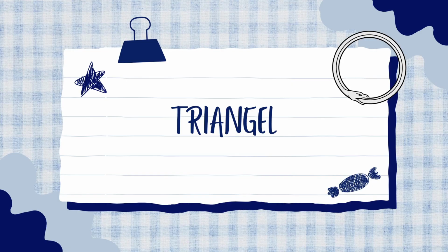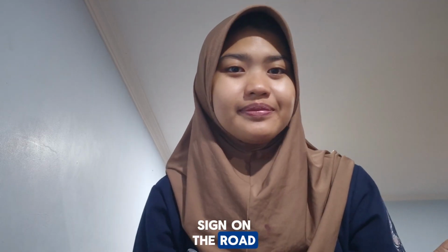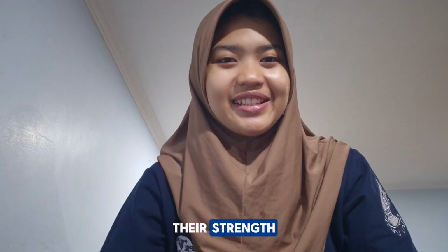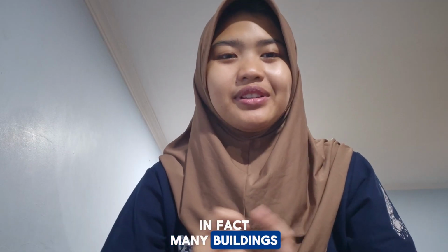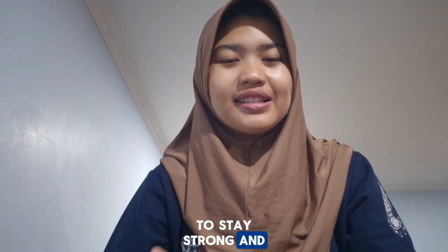Next is the triangle. Have you ever noticed the shape of warning signs on the road? Many of them are triangular. A triangle has three sides and three corners. Examples of triangle-shaped objects are road signs, roofs, and pizza slices. Triangles are known for their strength. In fact, many buildings and bridges use triangle structures to stay strong and stable.